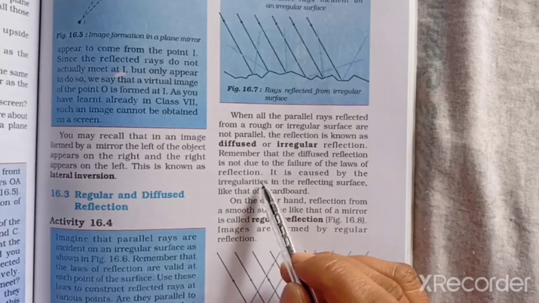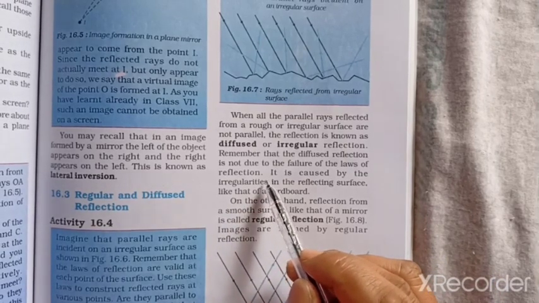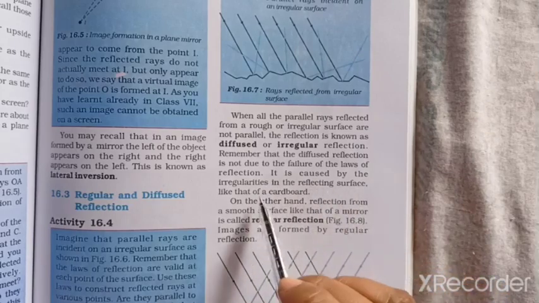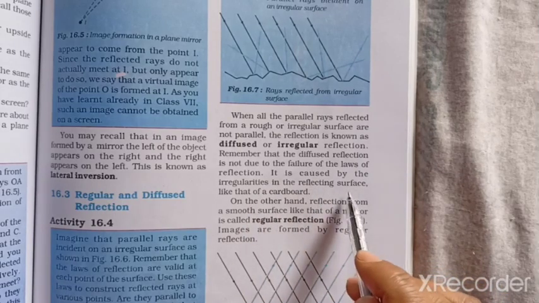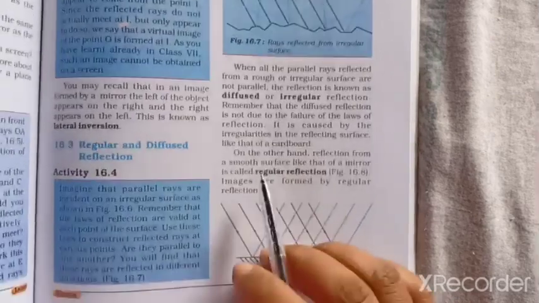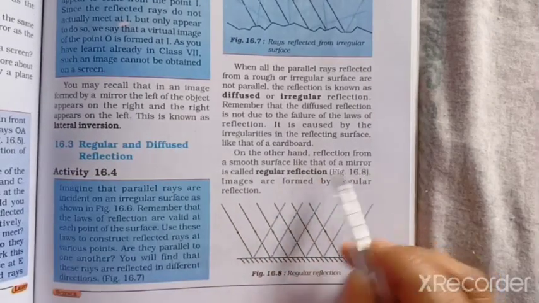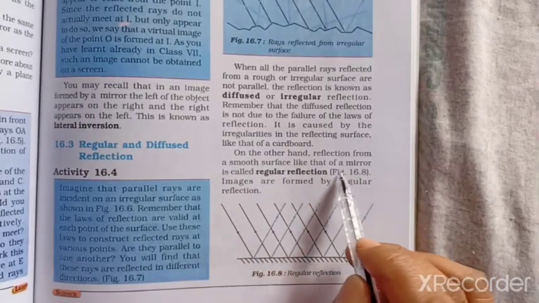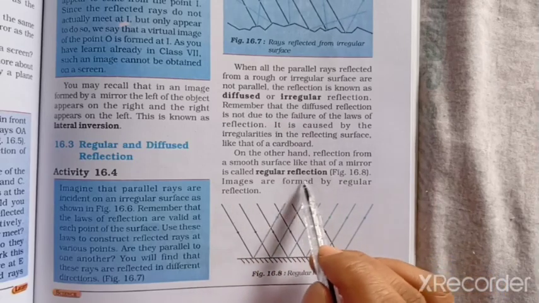So diffuse reflection is not the failure of the laws of reflection. It is caused by the irregularities in the reflecting surface. On the other hand, reflection from a smooth surface like that of a mirror is called regular reflection.